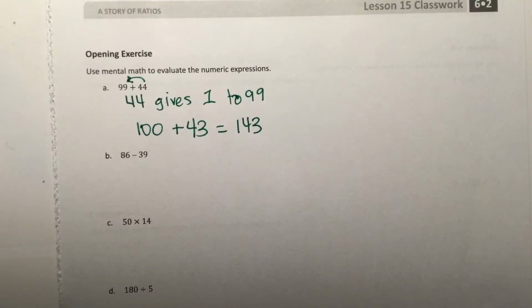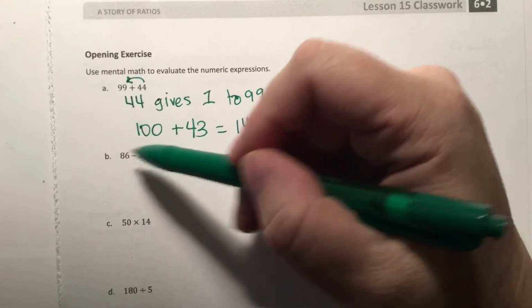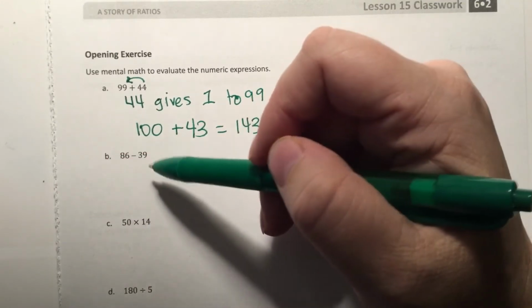Okay. So the other one, come ask me questions, guys. This next one, there's a couple different theories about it. If you increase both of them by 1, because whatever you do to one side, you're doing to the other side.